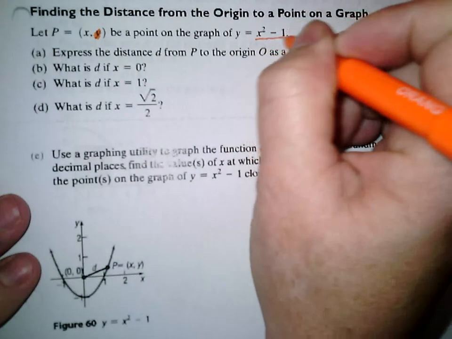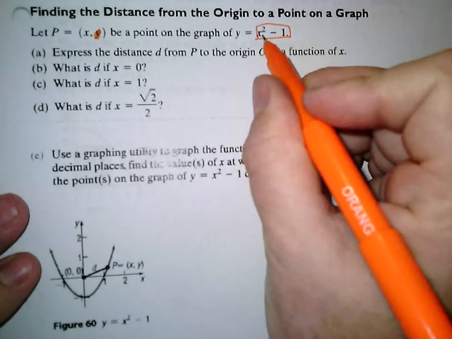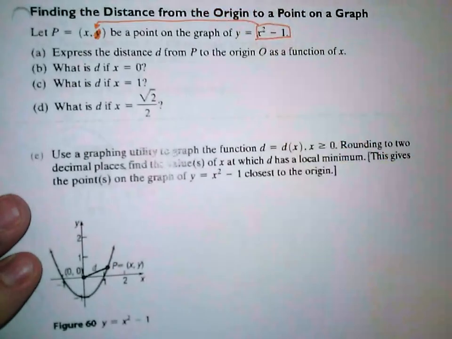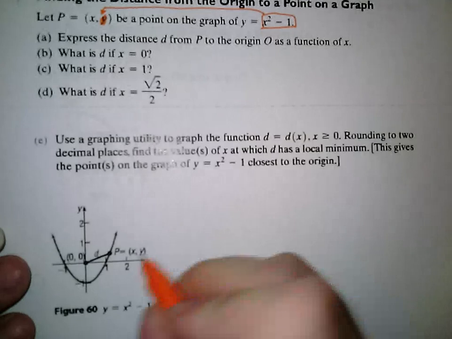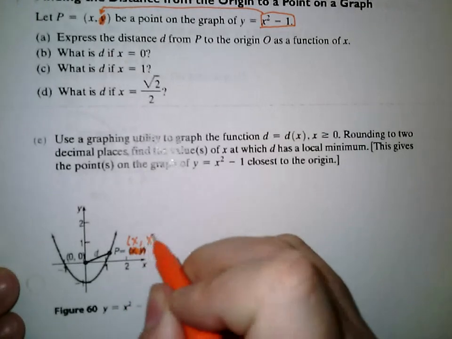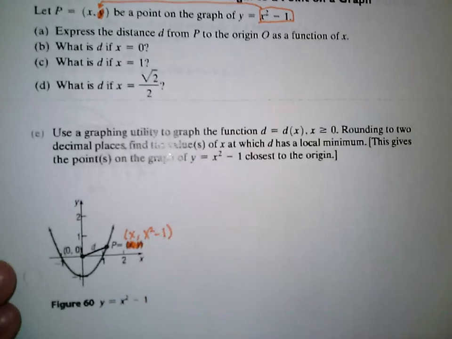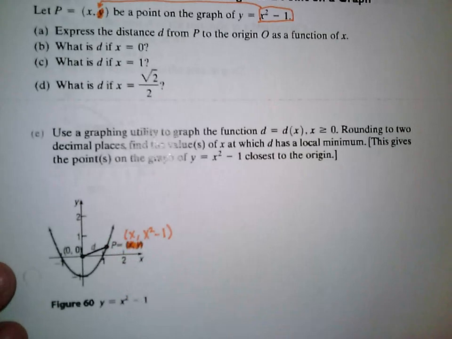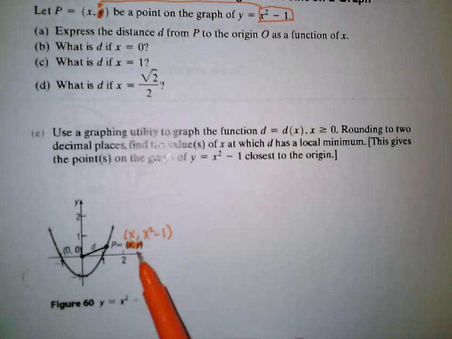So x can be anything you want, but y can't just be any value that you choose. Y has to follow this rule that we take the input value, the x, we square it, and then we subtract 1. So instead of thinking of this like an ordered pair x comma y, let's think of it as the ordered pair x comma x squared minus 1, because that's a more accurate description of where this ordered pair is going to be when we're graphing it. So they're wanting us to figure out the distance between the ordered pair P and the origin as a function of x.